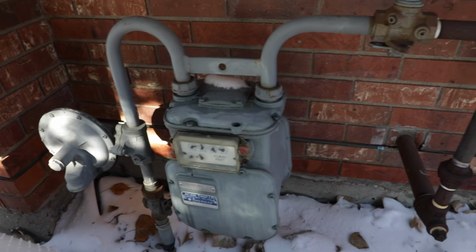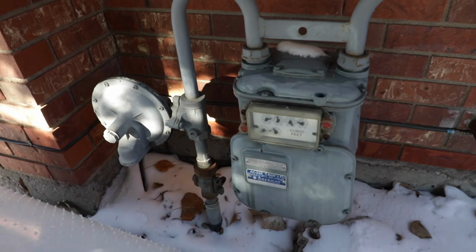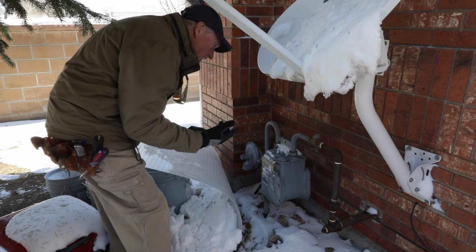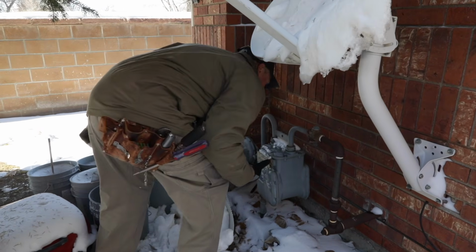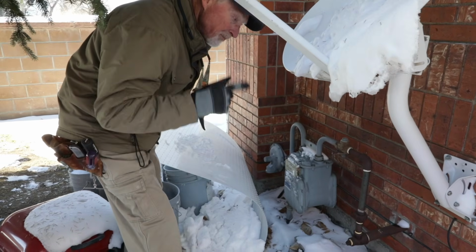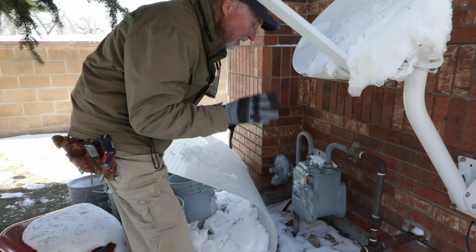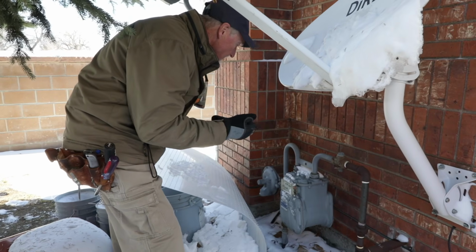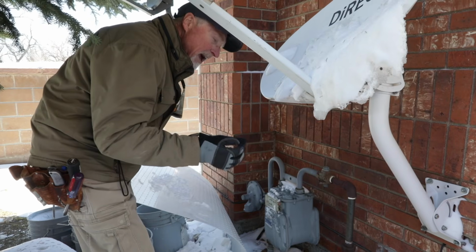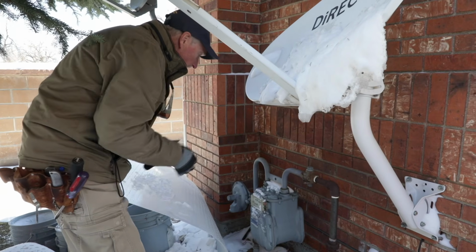So a couple of things here about this. The human nose is more sensitive than a gas sniffer. So I like to just take a quick sniff around it, see if I pick up any gas. If I do pick up a hint of gas smell, I'll wait a few minutes, come back with my gas sniffer, and now check it.